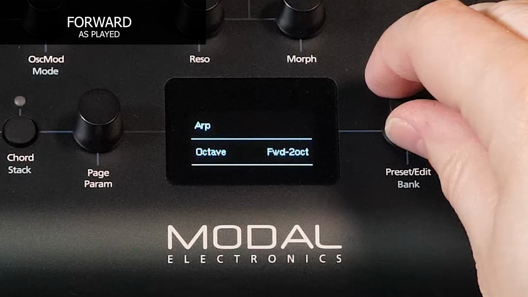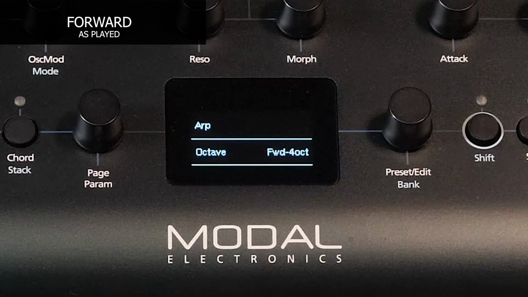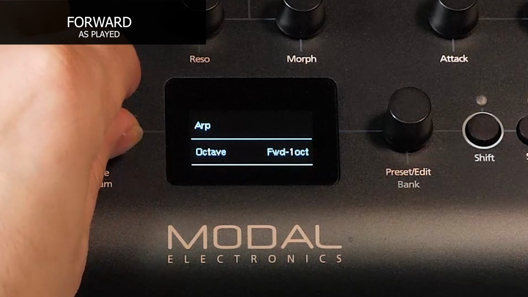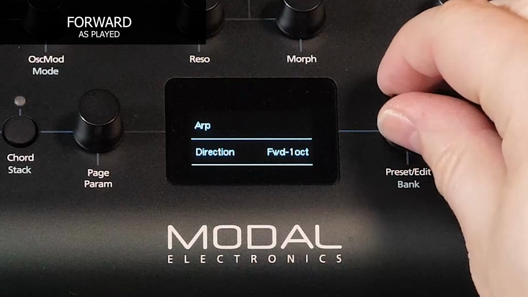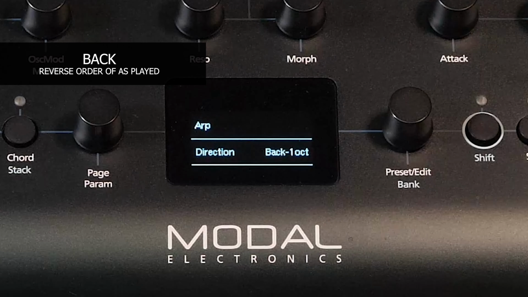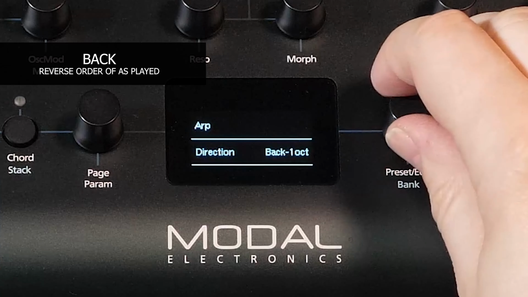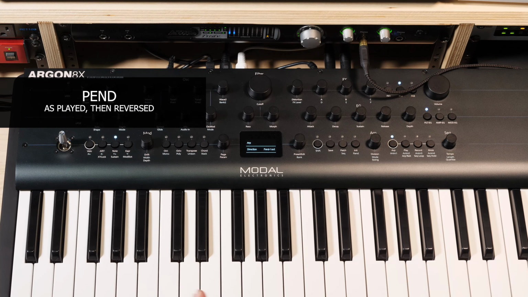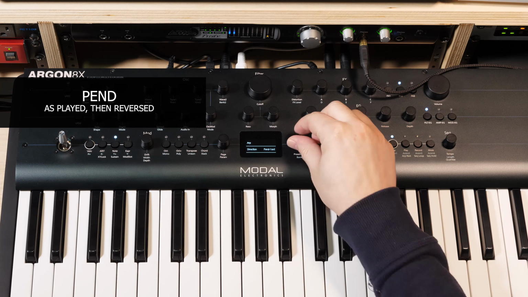And it can go up to 4 octaves. Back just means the opposite of whatever you played. Forward and back means it's going up and down, or forward and backwards rather. So it's kind of a combination of these first two.